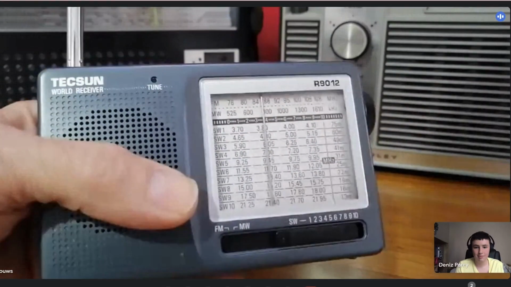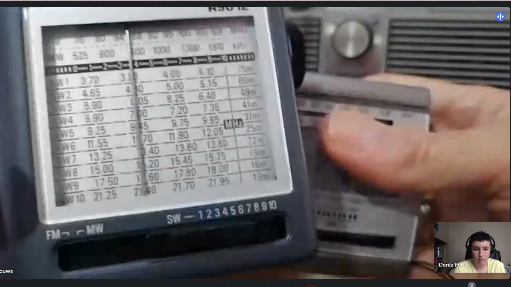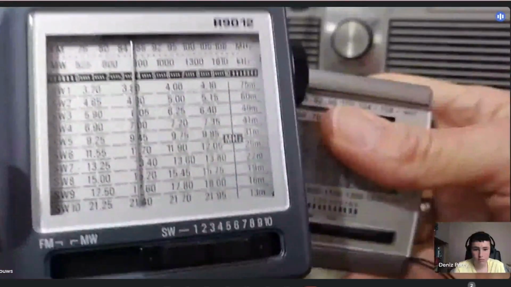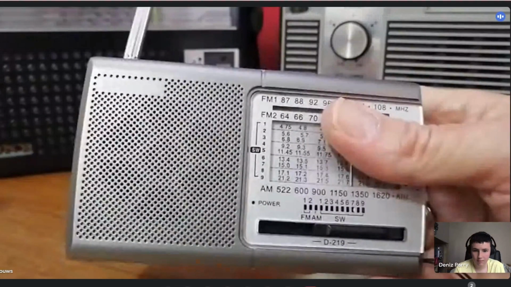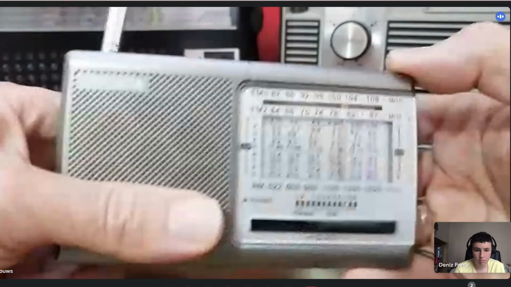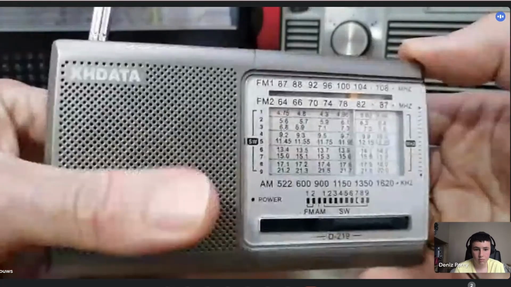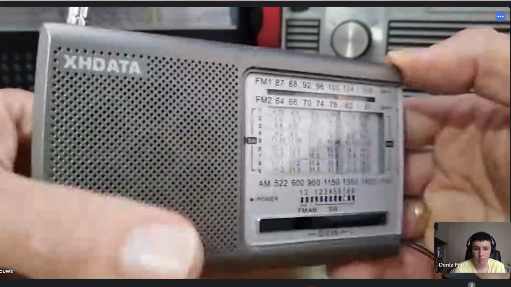And I'm rambling now, but I get so excited about this hobby. But these small radios are quite okay actually on medium wave. So these ones that I showed in the beginning, if you've got one of these ones, they'll work. I took this XH Data with me, this D219, to Cape Town a couple of months ago or weeks ago, and I had a lot of fun with it. Very good reception on medium wave as well.